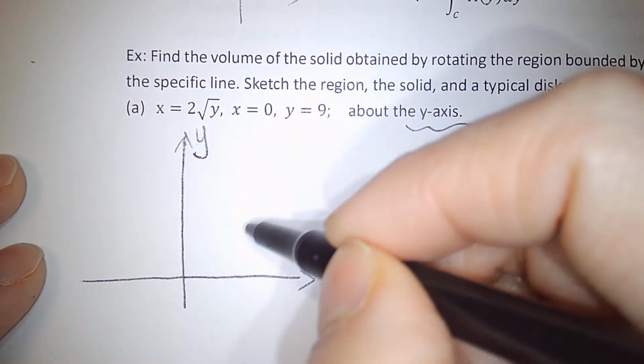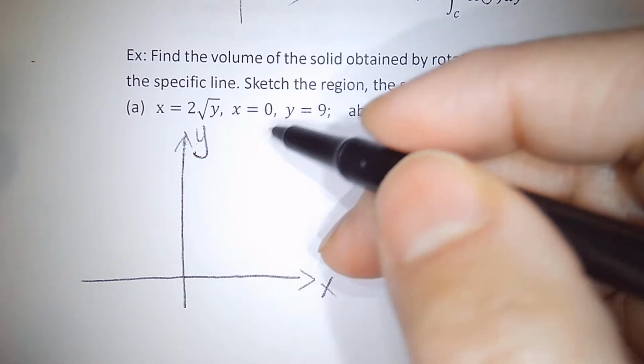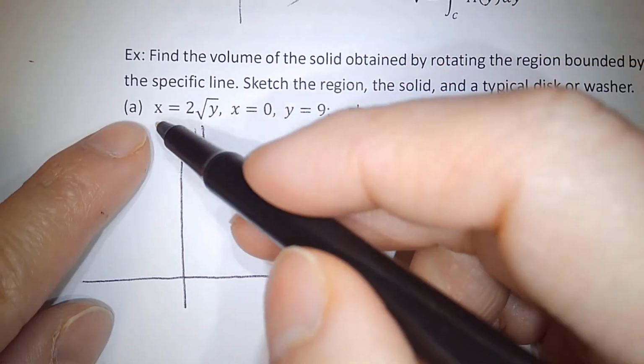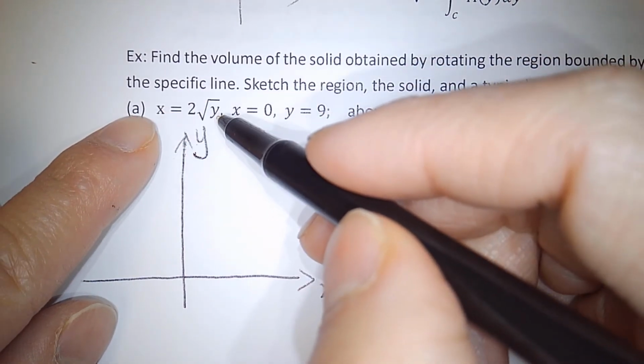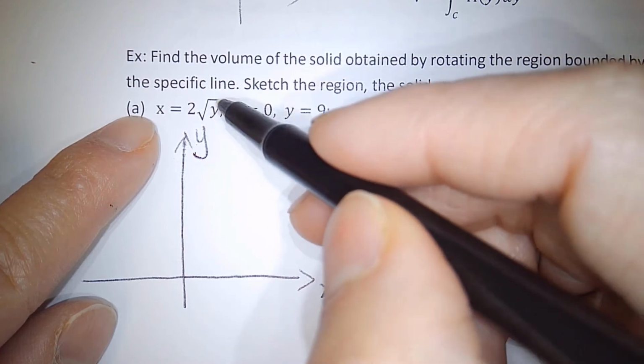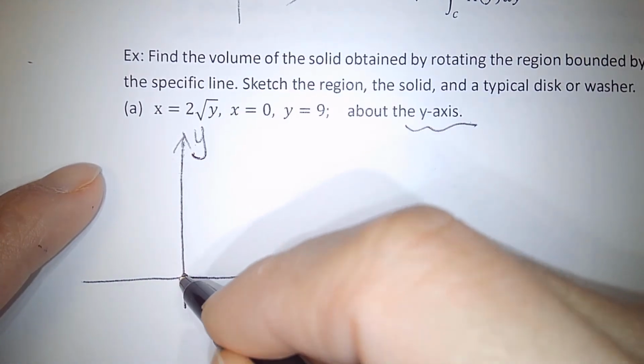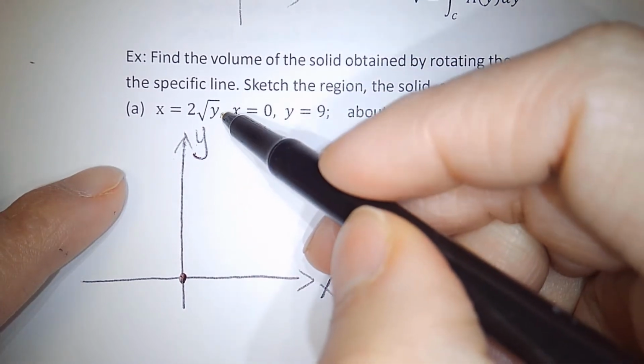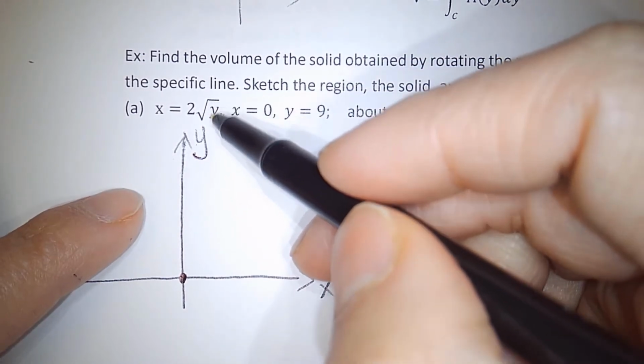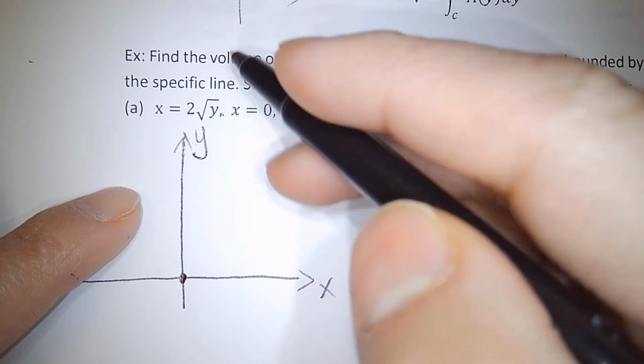If you don't know the shape, we can always use key points. When y equals 0, what is the x value? 0. When y equals 1, what is x? 2.